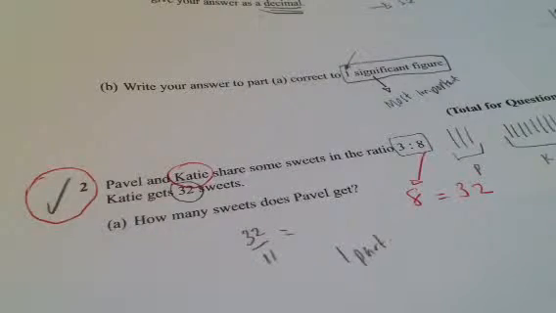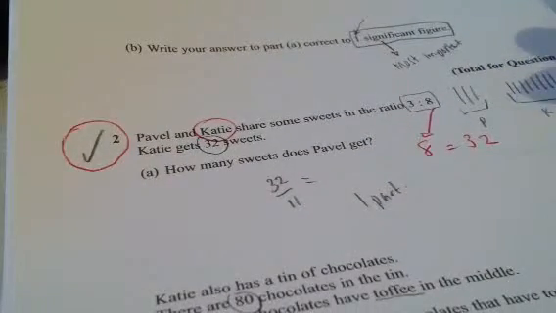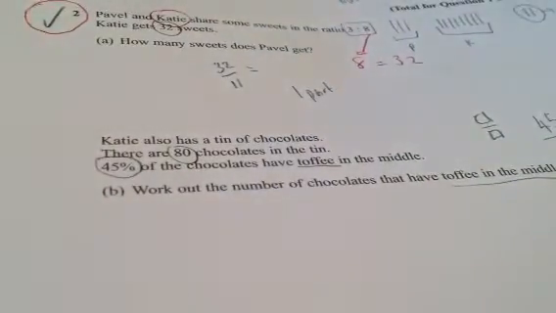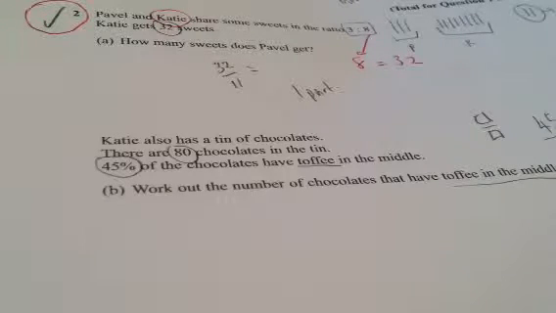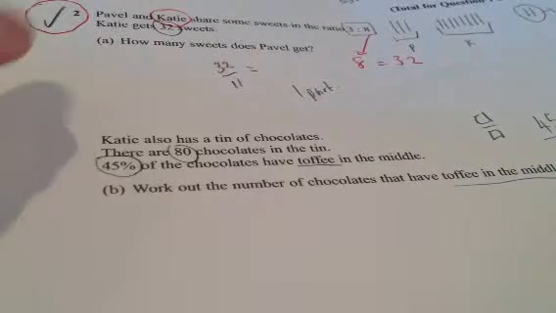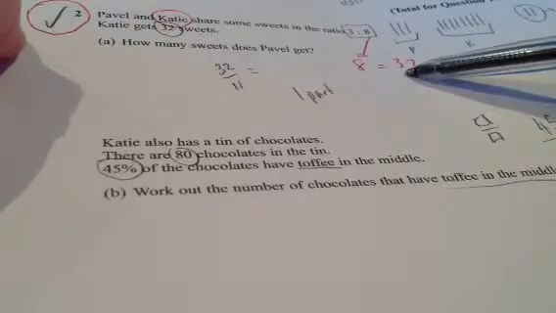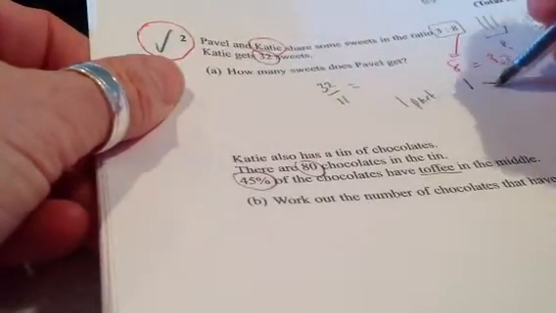Now then, this is the point where once I reviewed it, I realised that I'd made a mistake in this question, and I highlighted it then over in red. So Katie shares some sweets in the ratio of 3 to 8, so 3 parts to 8 parts. But what I misread was that Katie gets 32 sweets. So 8 parts is equivalent to 32 sweets. So I need to work out what 1 part would be.